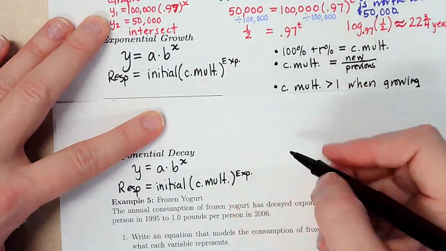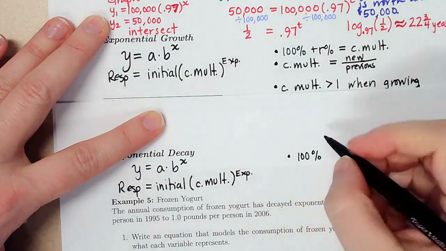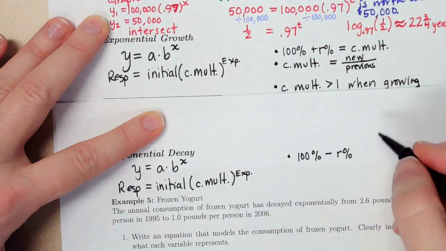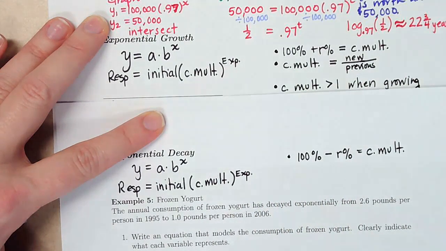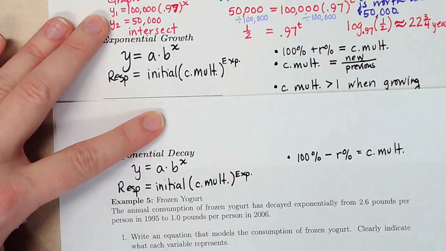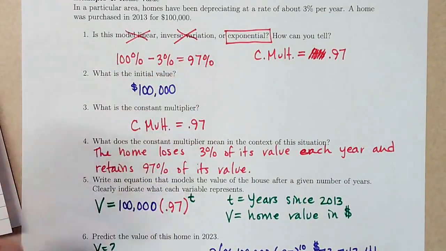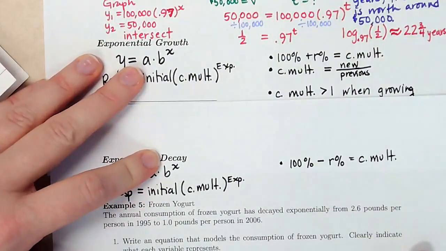It's just that now if it's decaying, if it's written in terms of percentages, we will be deducting that amount to find that constant multiplier, because it's going down or decaying, going away. It's only retaining, like in this one, it was only retaining 97% of its value each year. Okay.